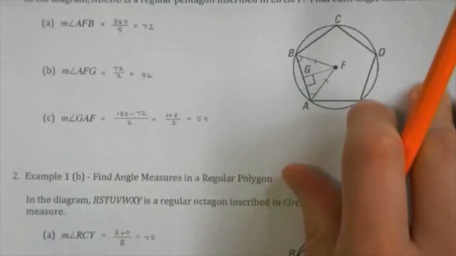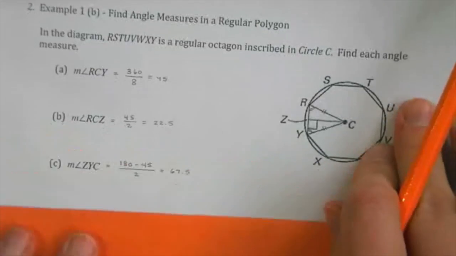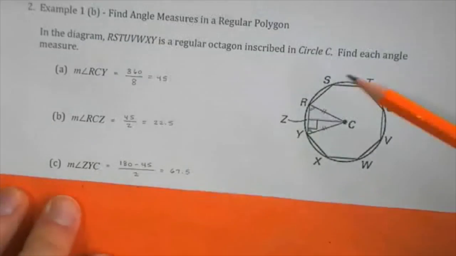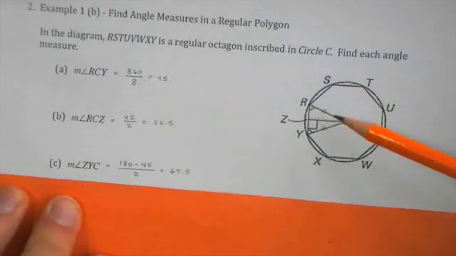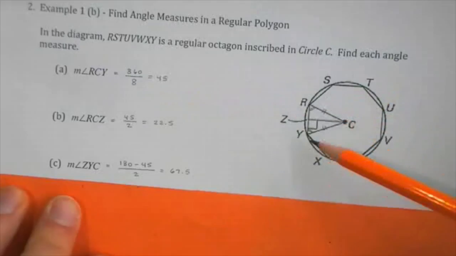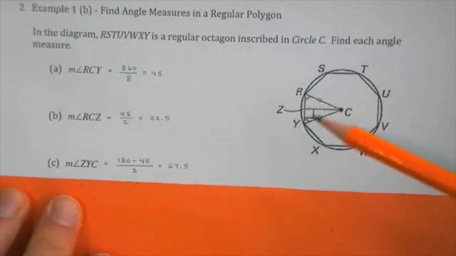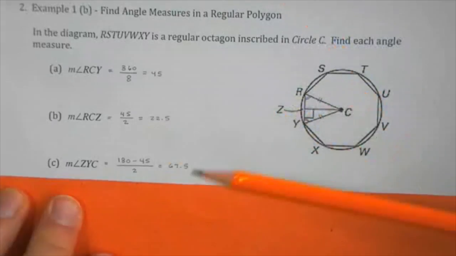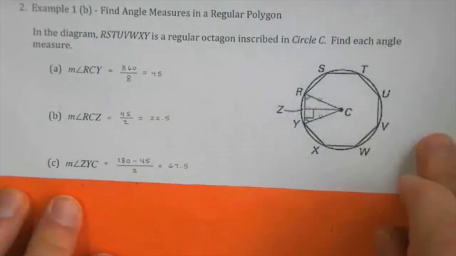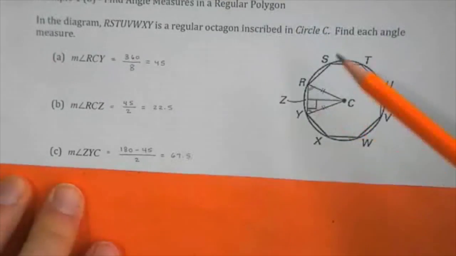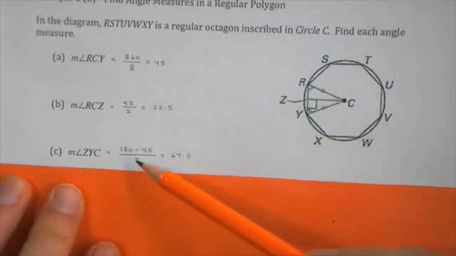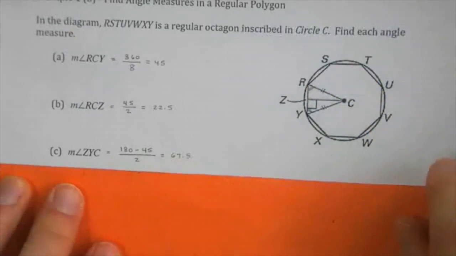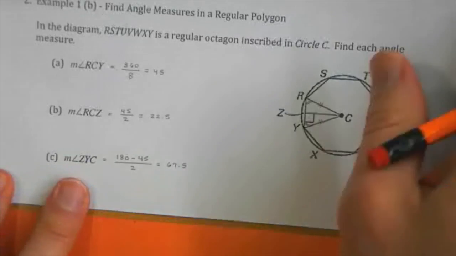And for example 2, count them up, and we see we have 8 sides. 360 divided by 8 will tell us what our central angle measure is, 45 degrees. And then RCZ is just 1/2 of our central angle, and so we divide that by 2, just like we did in our previous example, to give us 22.5 degrees. And then the same method here, 180 minus our central angle measure divided by 2 would give us 67.5. Moving on over.